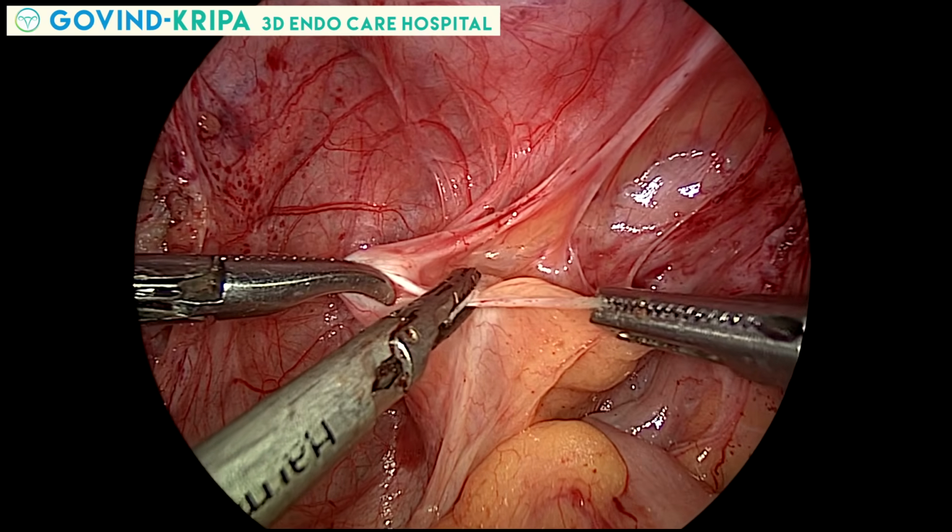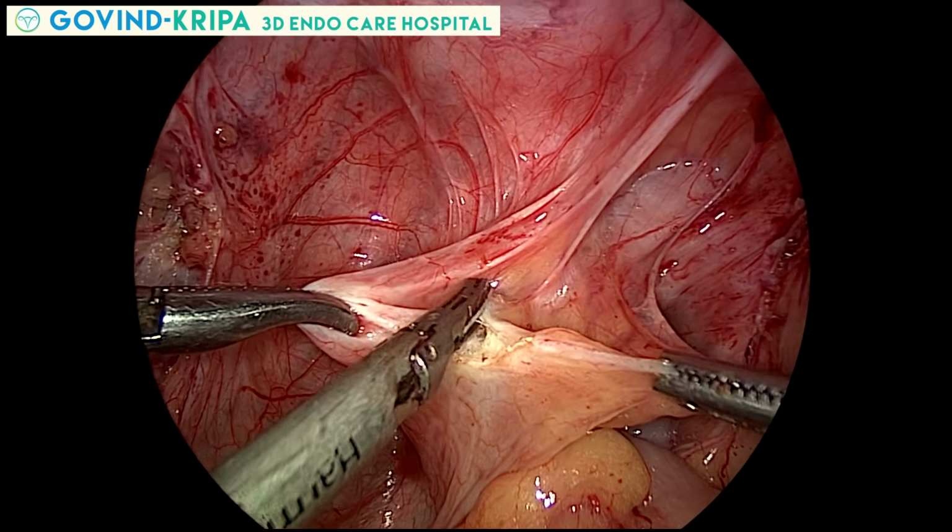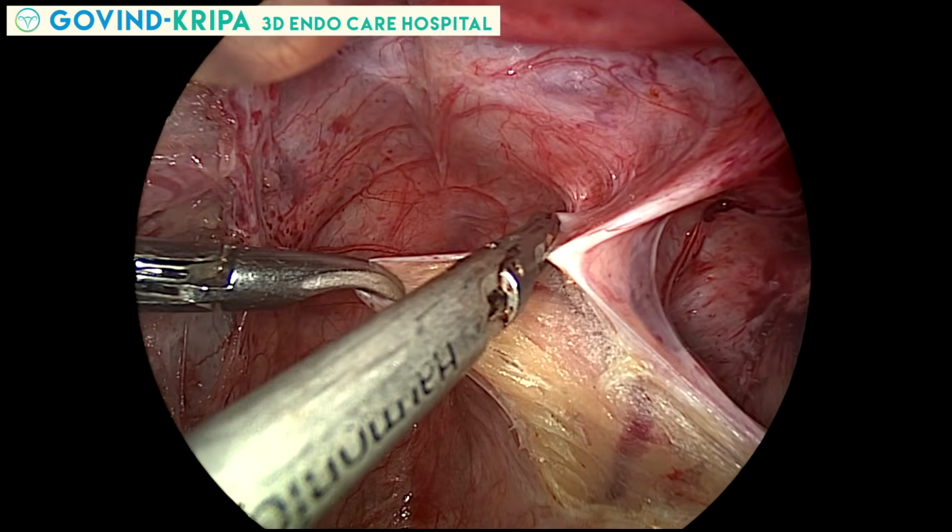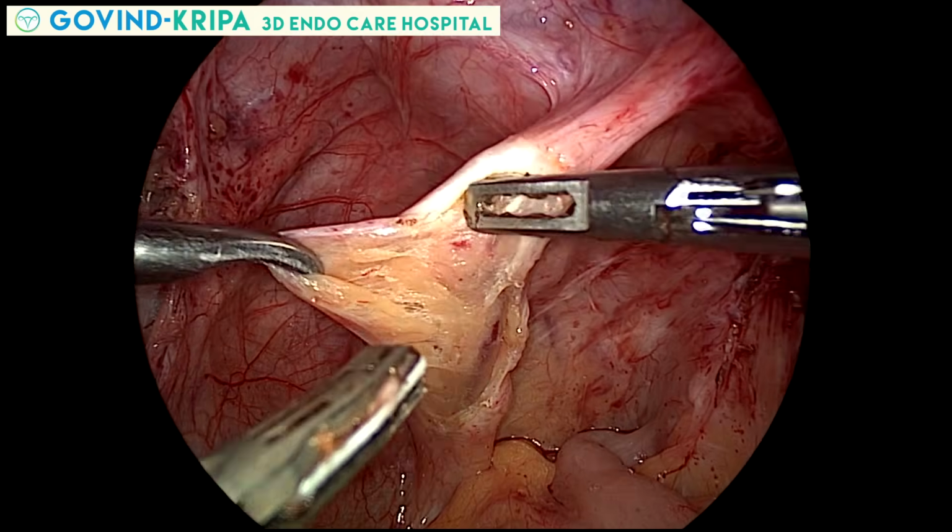Medial pararectal space dissection is done distally because there is no major pathology in the proximal part.